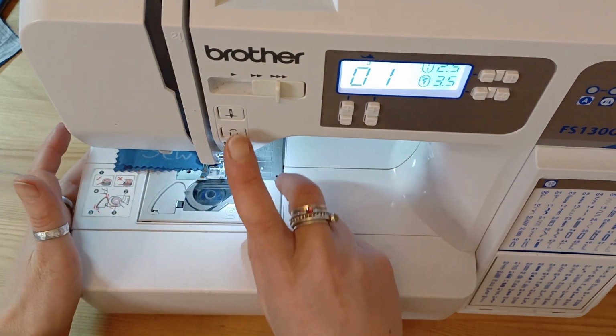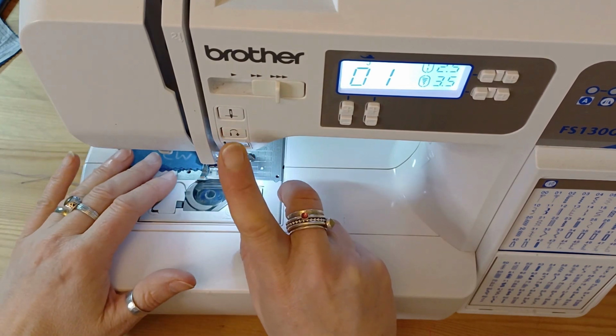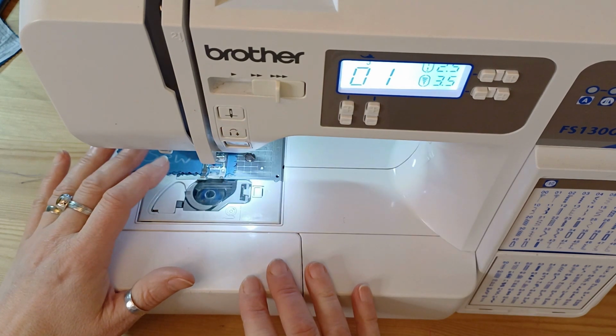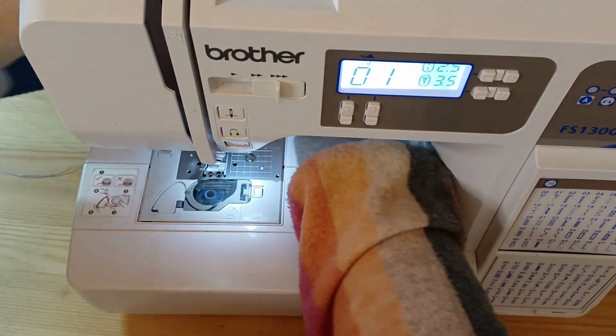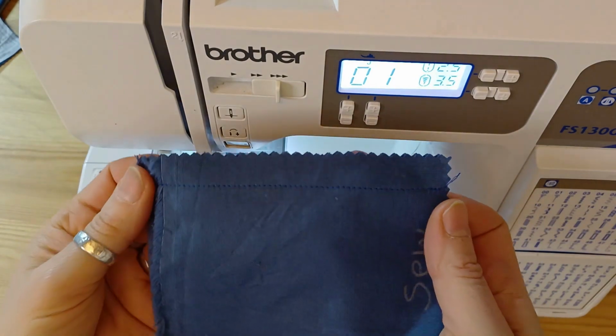I'm just sewing a sample, but if you're garment making or making bags and homeware, then you will need to back tack, take a couple of stitches forward and a couple of stitches back to secure the end of your seam line.